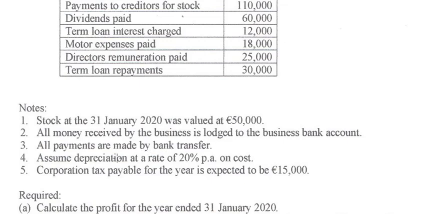Another adjustment we're going to have to make is number 4, assume depreciation at a rate of 20% per annum on cost. Now you're familiar with this method of depreciation, percentage of the cost. It's called the straight line method of depreciation. And in the first year it's very easy, or in any year really, it's just 20% of the cost, and so that's easy to calculate. So we make an adjustment again. It'll affect two figures in the accounts when we're doing it.